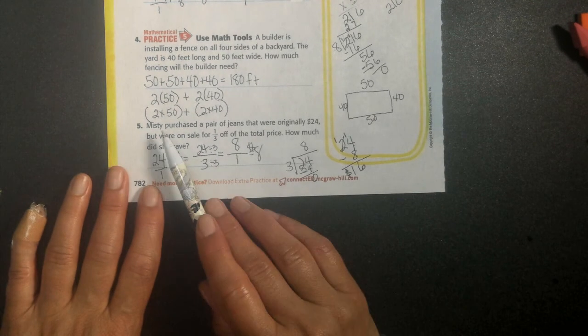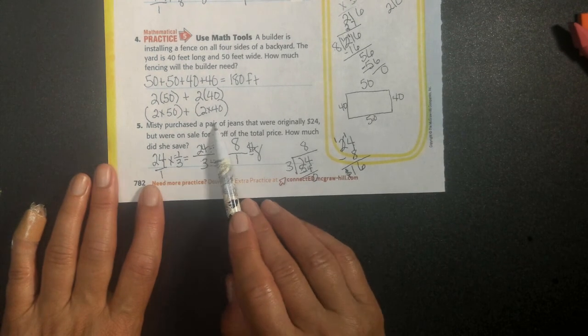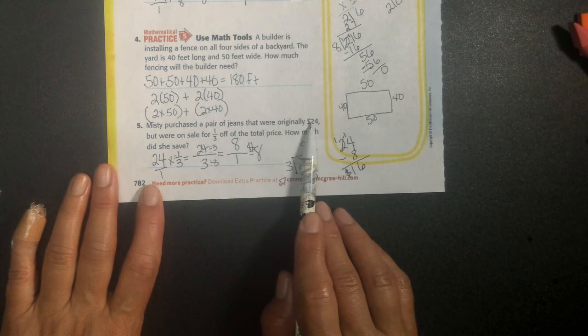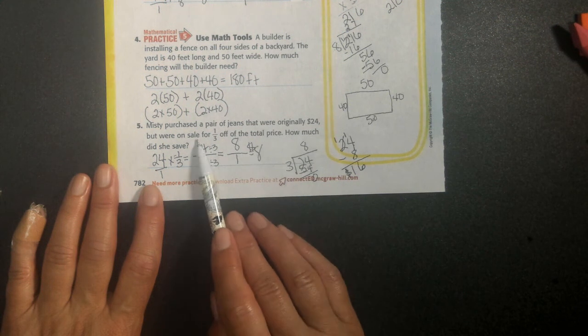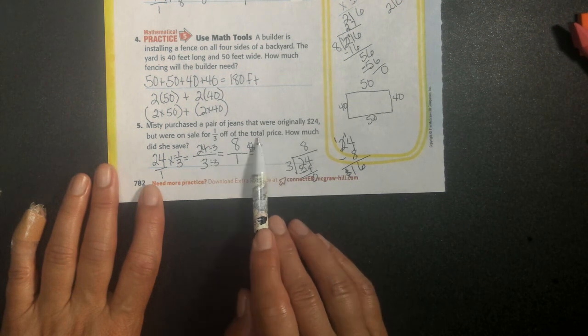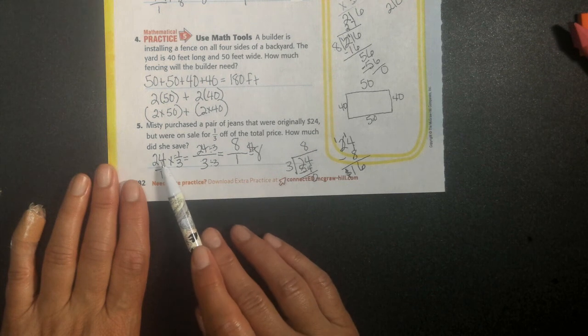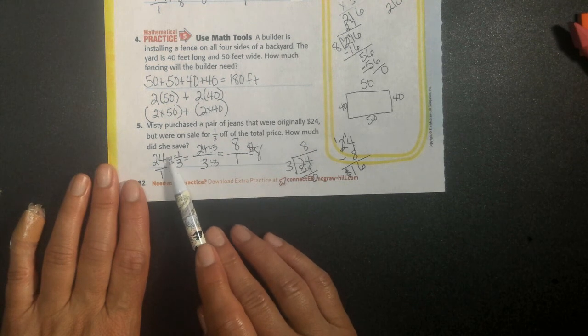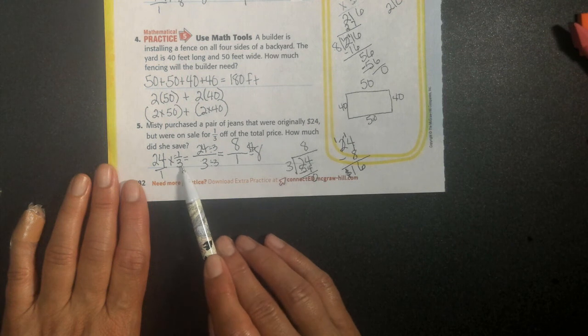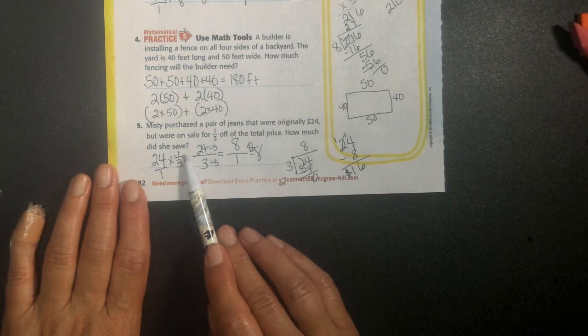All right, and here is Misty. Misty purchased a pair of jeans that were originally $24, but were on sale for 1/3 off the total price. How much did she save? How much was it off? How much was her discount? So they cost $24, but she got 1/3 off of that. So I'm going to multiply it times 1/3.